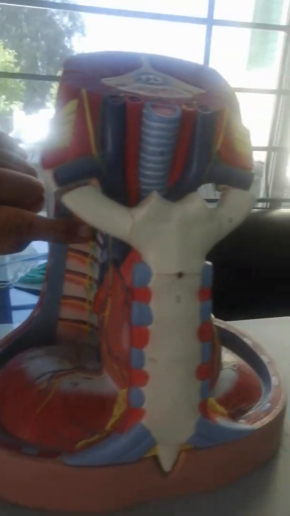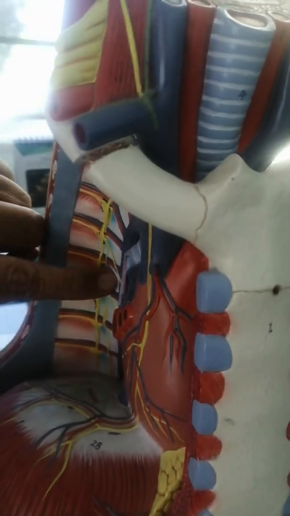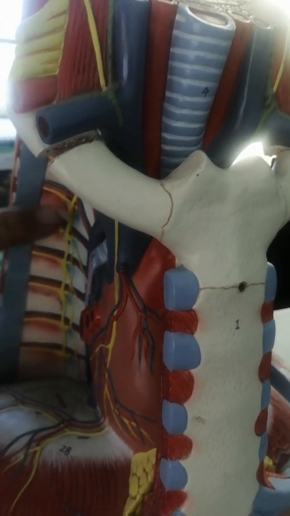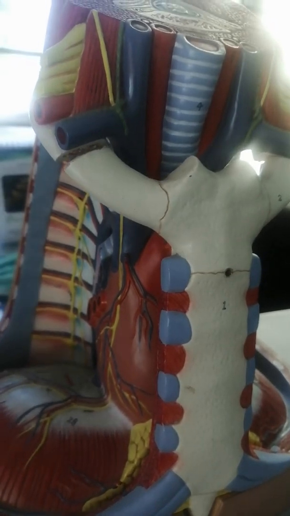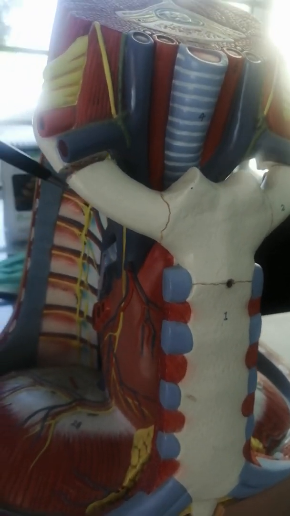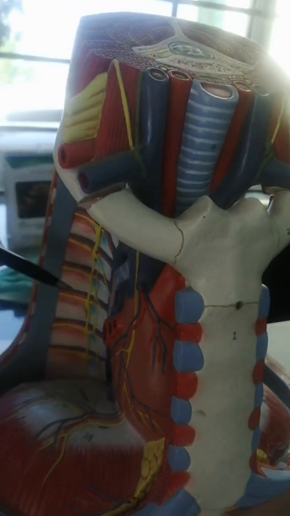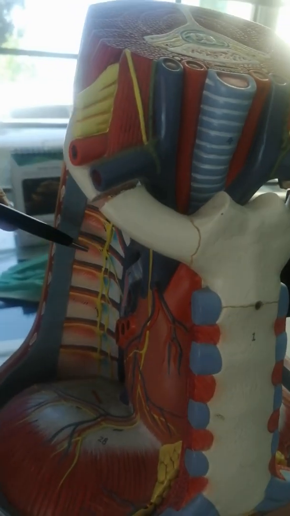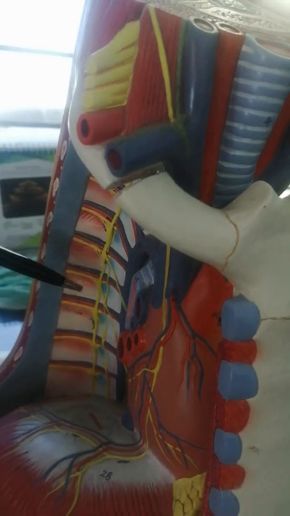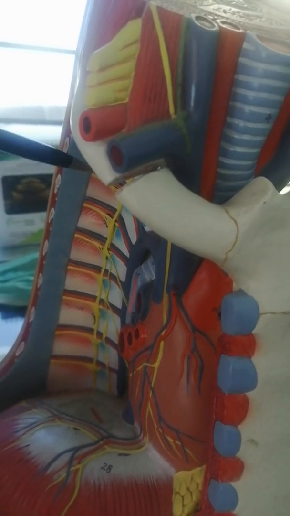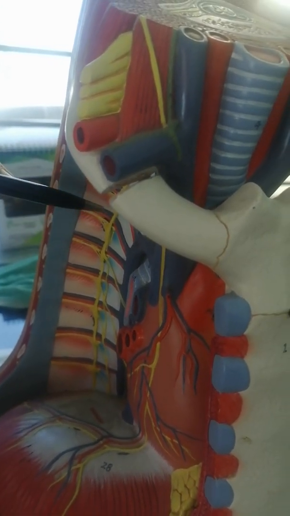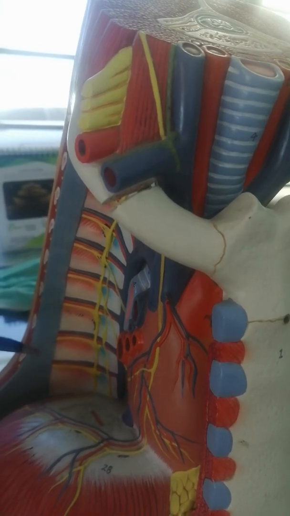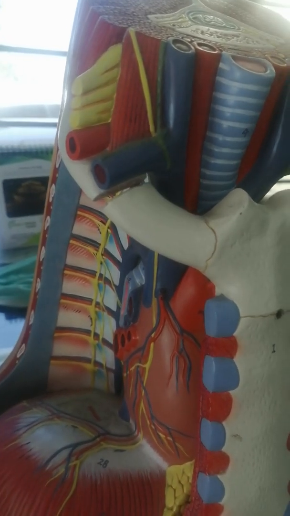Look, these are the vertebral bodies, and over the transverse processes you can see this sympathetic chain. Look, this is a ganglion, this is a ganglion, and this is a ganglion, and this is the sympathetic chain present on each side of the vertebral column and on the anterior surface of the transverse process of the vertebrae.